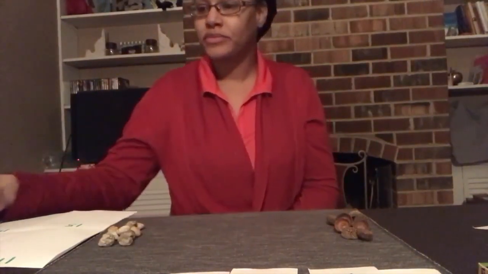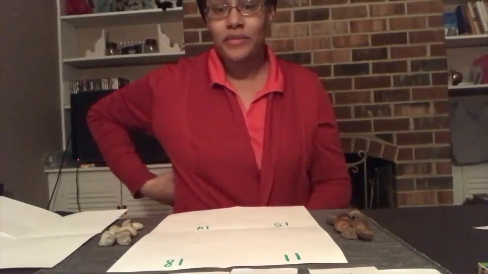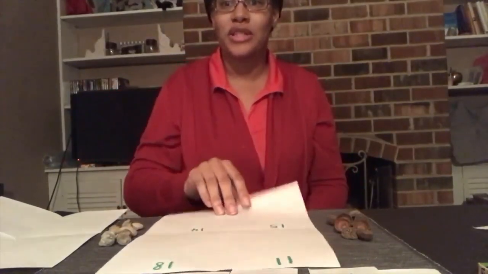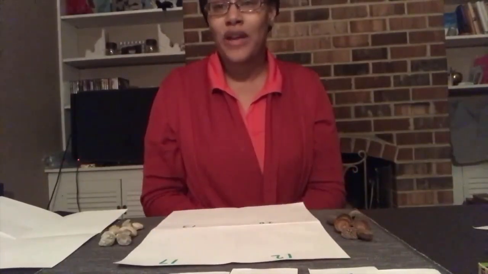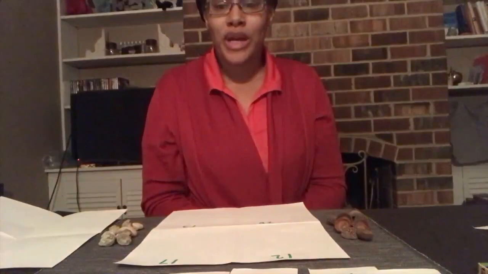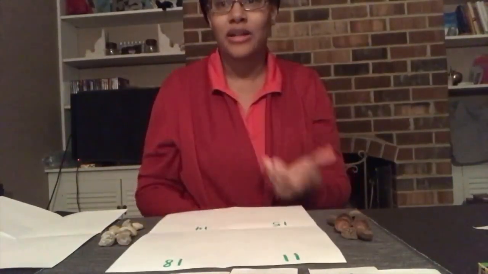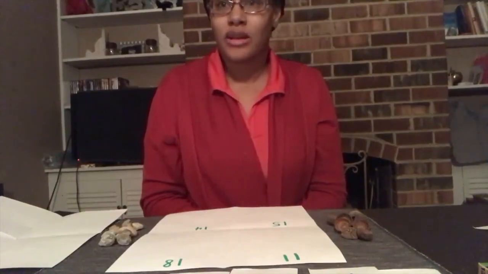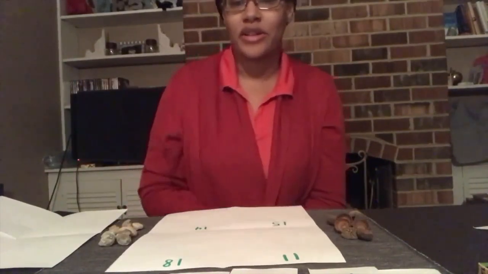Okay. So let's practice a few of our numbers. So today there are 4 numbers on this side and 4 numbers on the back side, but you only have to show 4 numbers. So pick either the front side to do or the back side to do. Ready? Okay, let's do 11 together.